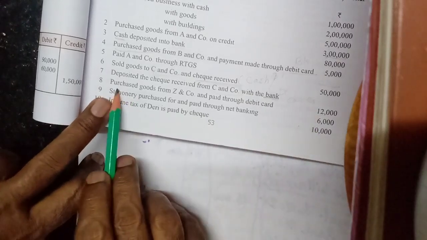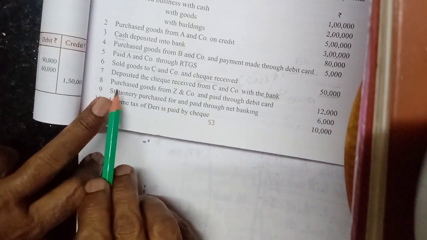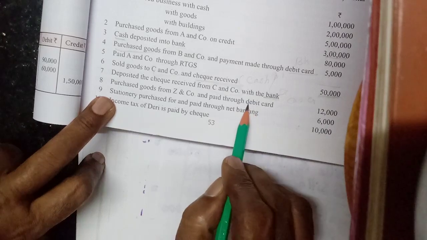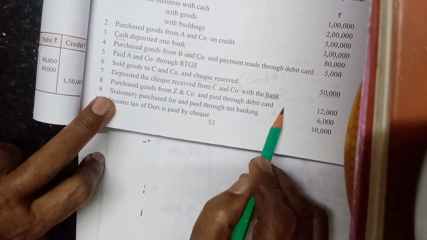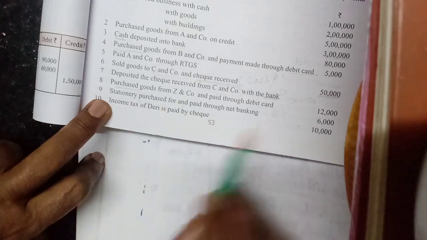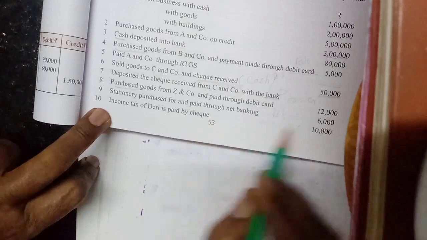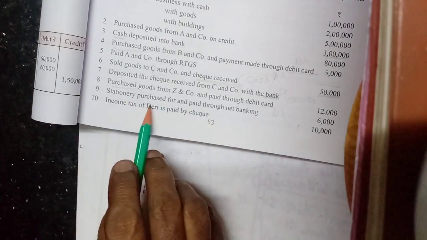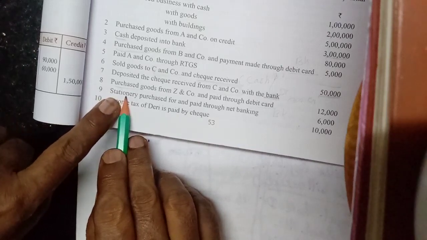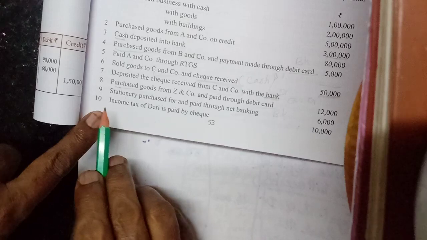Okay, now purchased goods, same amount. Okay, here depositing the check. Purchased goods from Z and Co and paid through debit card. So the payment is done by bank and purchases account debit. Purchases account debit to bank account. Stationery purchased and paid through net banking. Here stationery purchase, the stationery is the expense name. Stationery account debit to bank account because bank only paying.